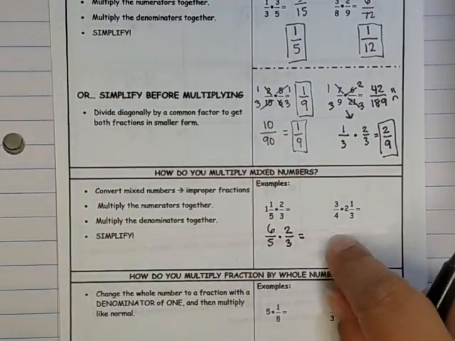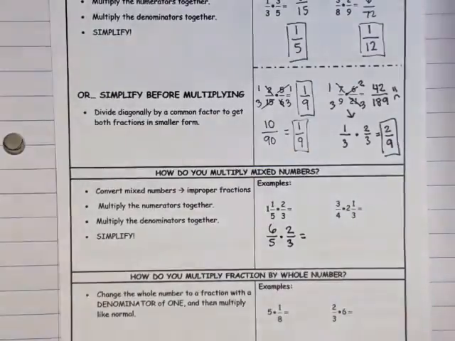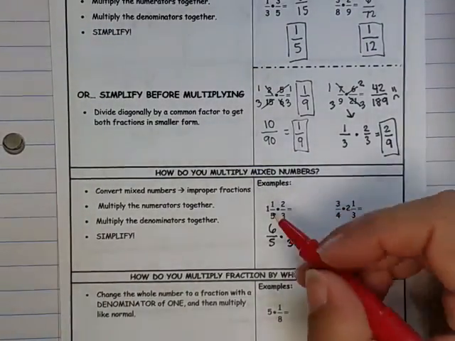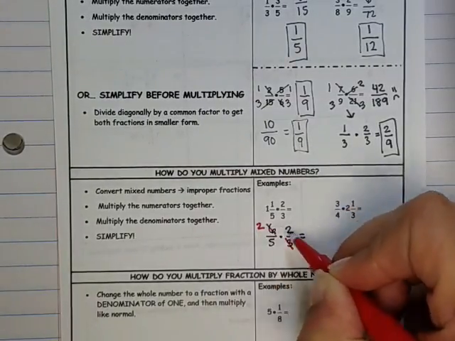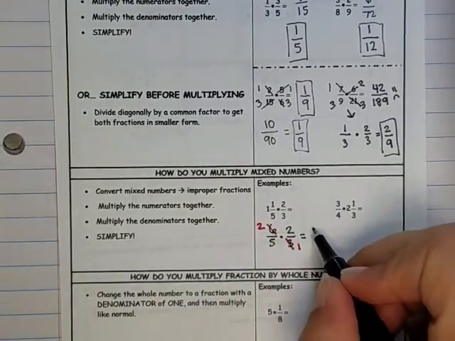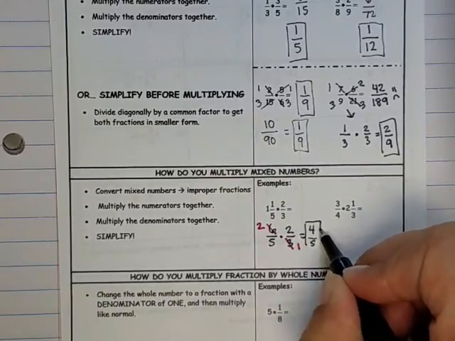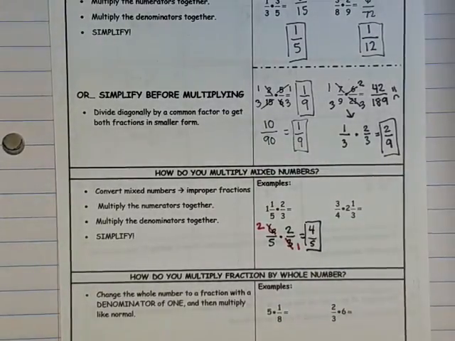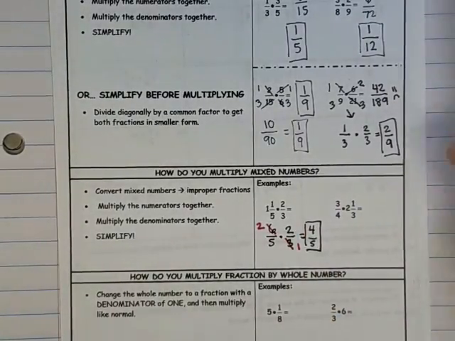And then I can either multiply across and simplify, or simplify before I multiply. I'm going to simplify before I multiply. Let me use a different color so you can see this. So 6 and 3 both have a factor of 3 in common. So that gives me 2. This gives me 1. 2 times 2 is 4. And 5 times 1 is 5. If you chose to multiply and then simplify, that's fine. You could do it both ways.